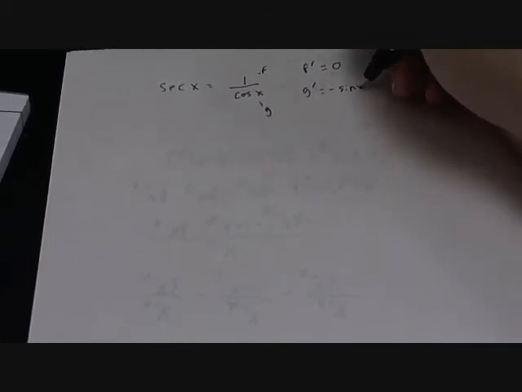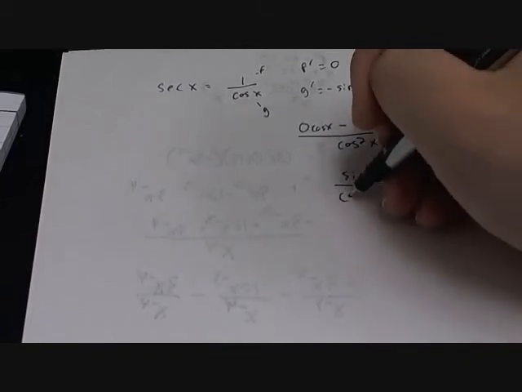Now our f prime. Derivative of 1 is 0. Derivative of cosine x is negative sine of x. So now we just plug and chug into our formula, which is f prime times g. So it's just 0 times cosine minus f, which is 1, times g prime, negative sine of x, divided by cosine squared of x. So we reduce this, becomes sine of x over cosine squared of x.